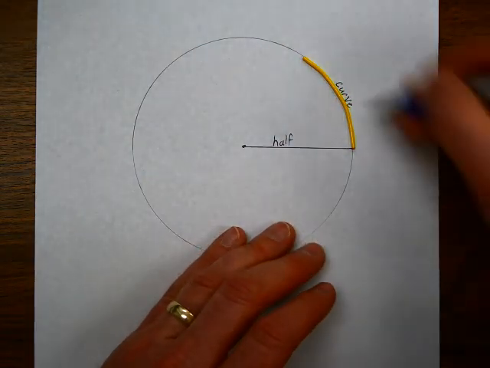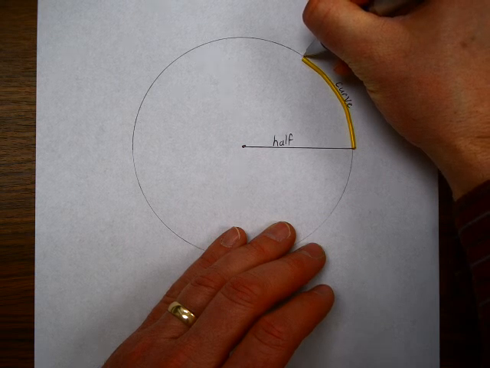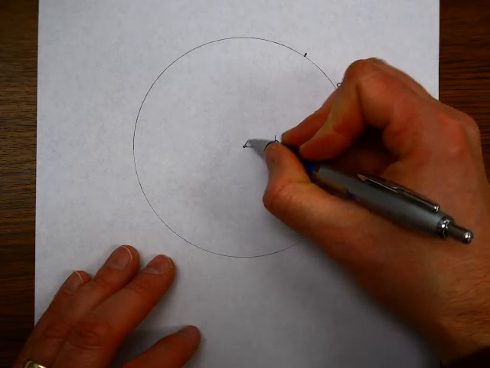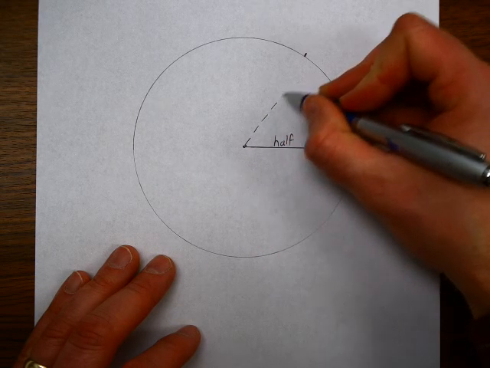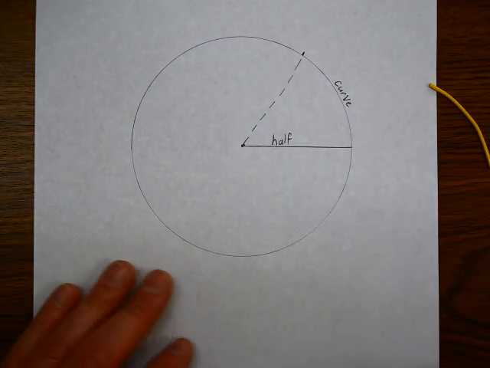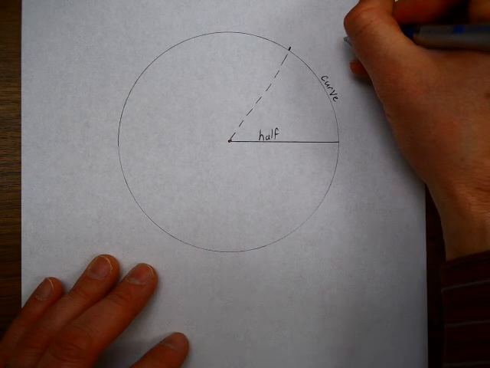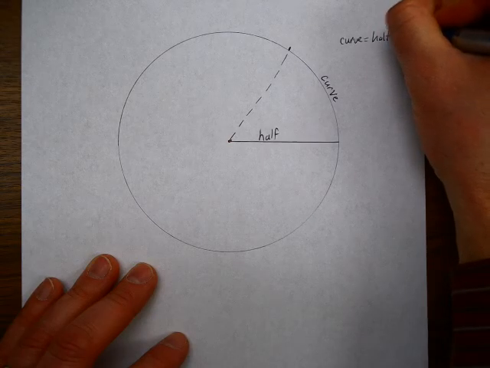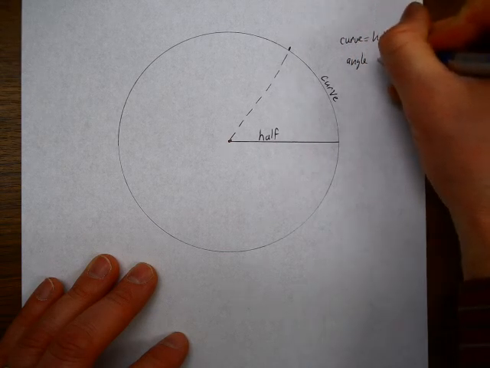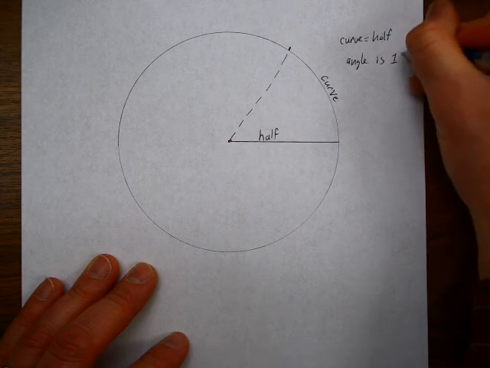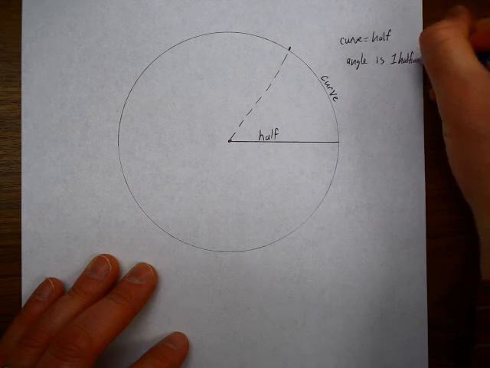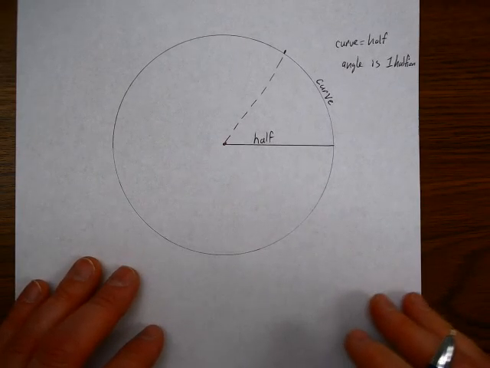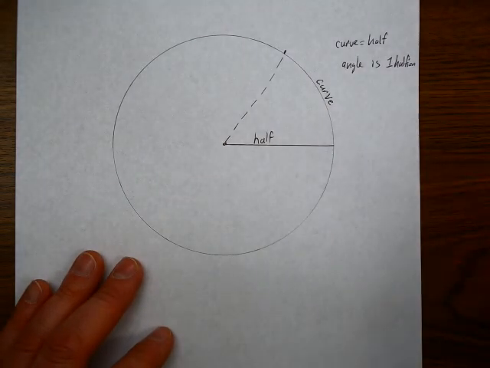Okay, now when I've gone a half distance around the curve, I'm going to call that angle something new. So when the curve distance equals the half, I'm going to say the angle is 1 halfian. I'm just totally making up this new angle here, halfians. So 1 halfian would be that.